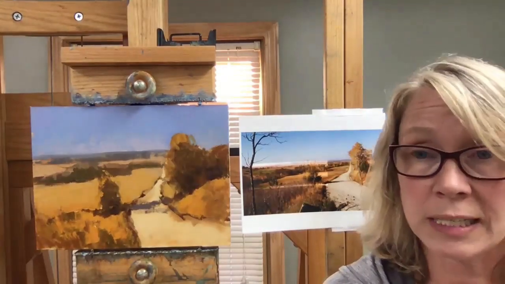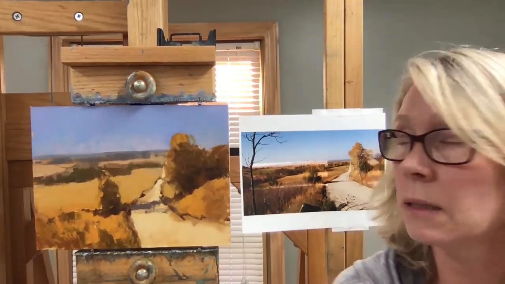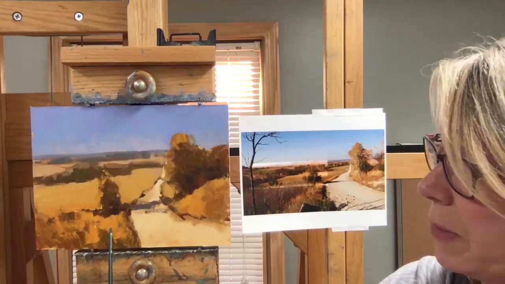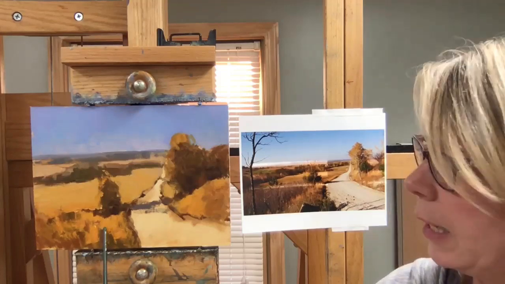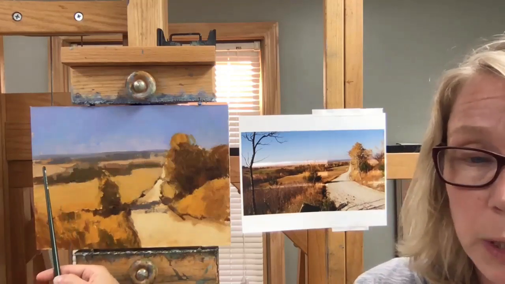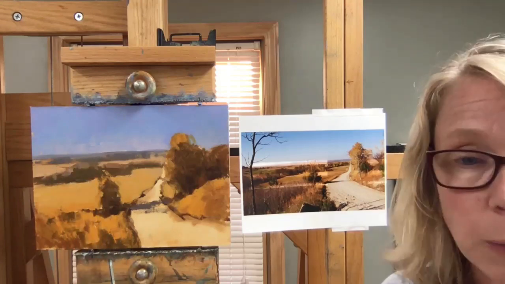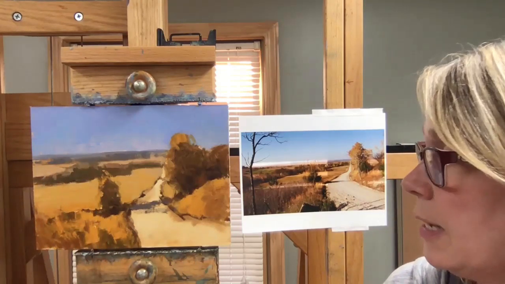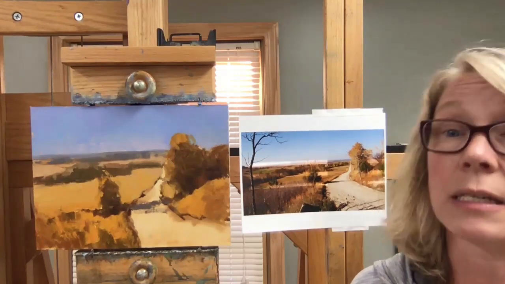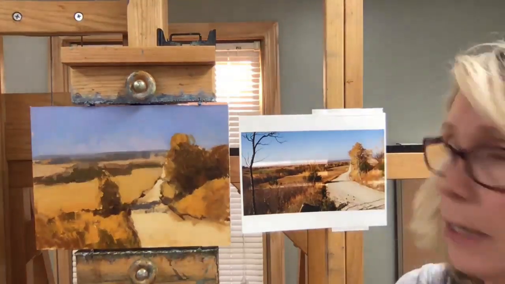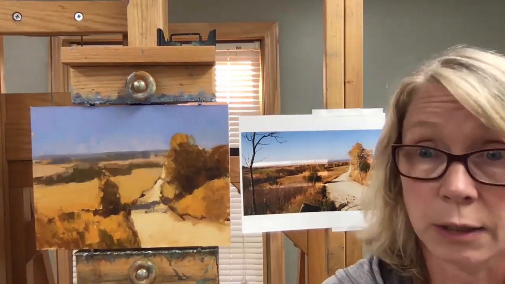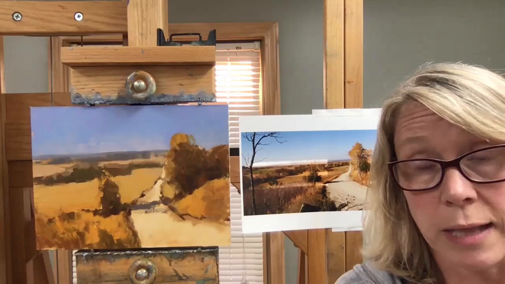So I have already started blocking in this painting, and hopefully you can tell how the color changes from these really intense yellow oranges to this ochre to this more putty beige color that was created. It really helps start to show a sense of distance. Now that same kind of application for value and color intensity and color temperature needs to be applied to the trees and to every other part of the painting, but this was a good start. So I just wanted to show you guys that really quickly.